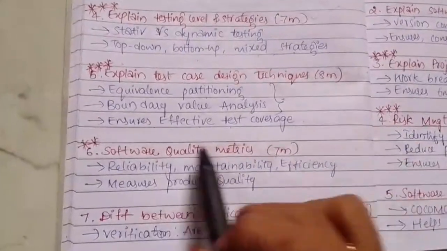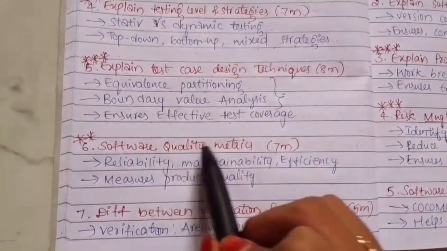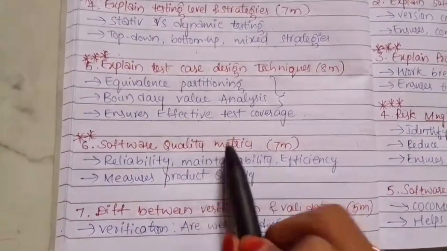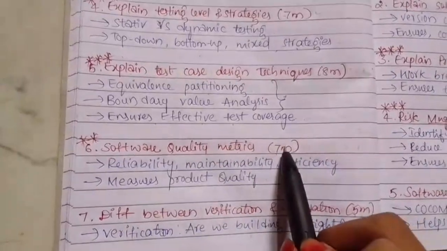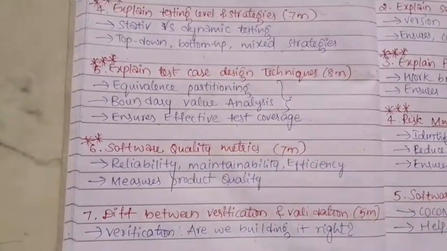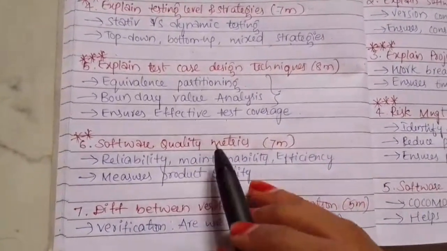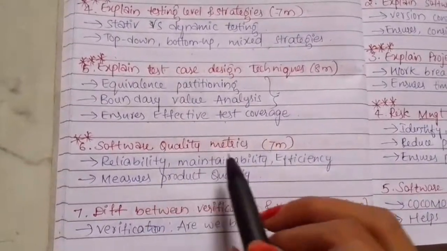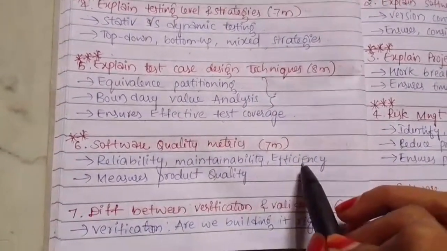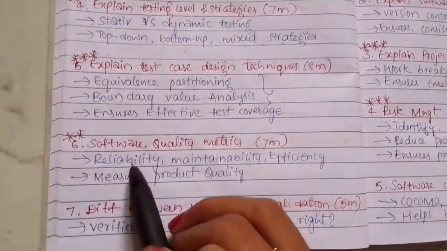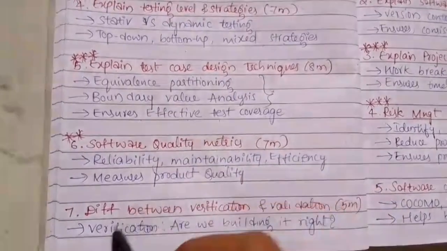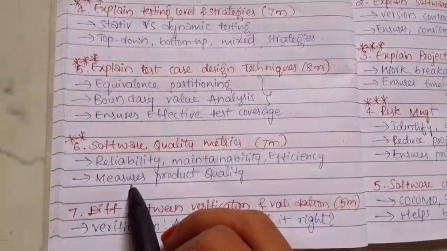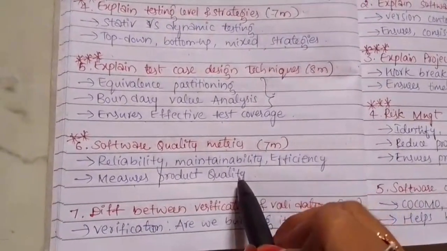Sorry. And the sixth question is software quality metrics. Very important. Asked for 7 marks. The software quality metrics are reliability, maintainability and efficiency. These 3 are the software quality metrics, and they measure the product quality.